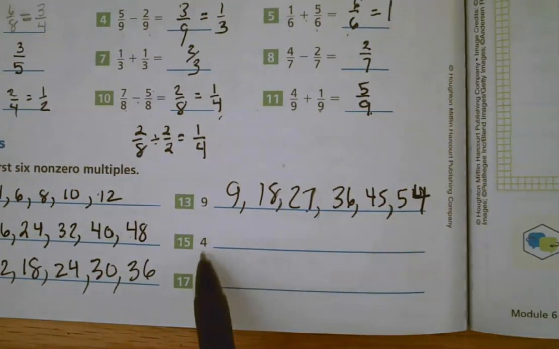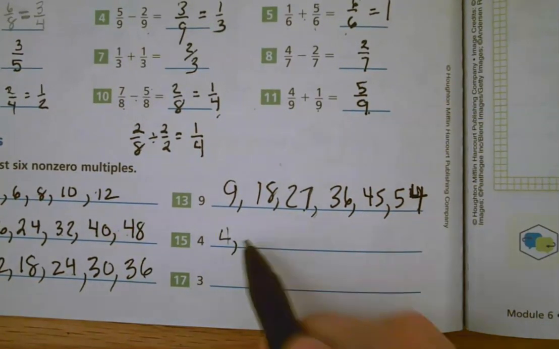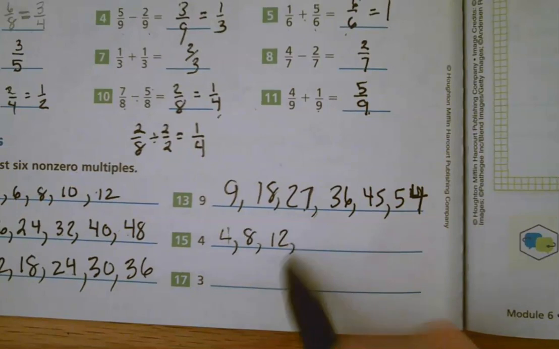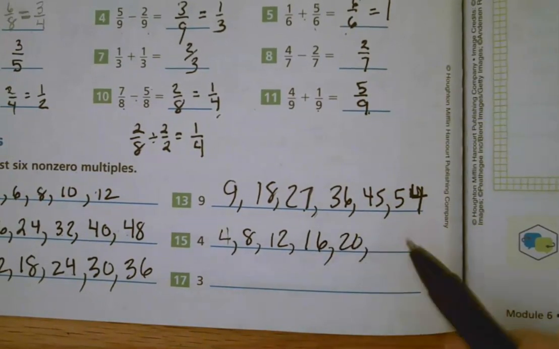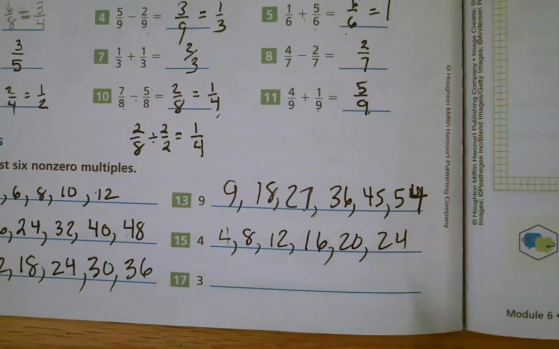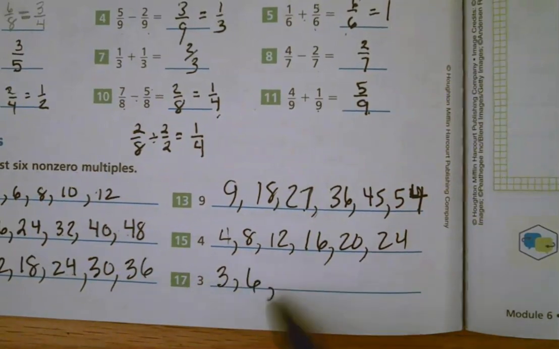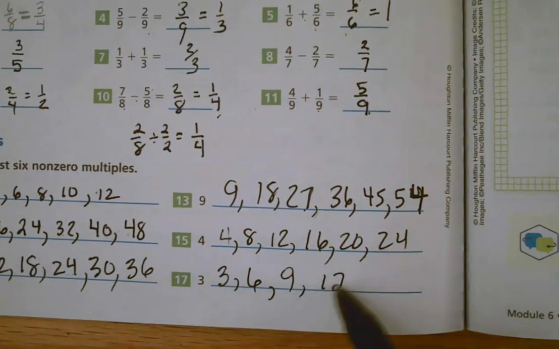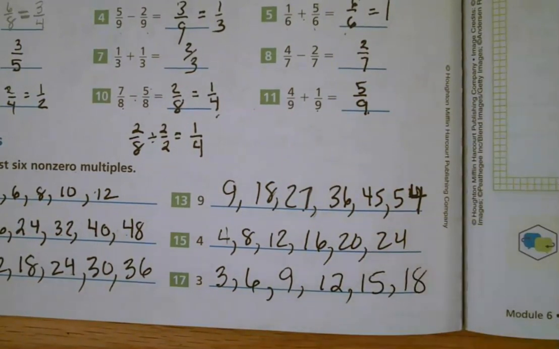Multiples of 4. 4 times 1, 4. That's my first one. 4 times 2, 8. 4 times 3, 12. 4 times 4, 16. 4 times 5, 20. 4 times 6, 24. And then multiples of 3: 3, 6, 9, 12, 15, 18.